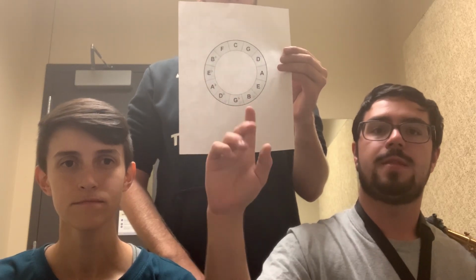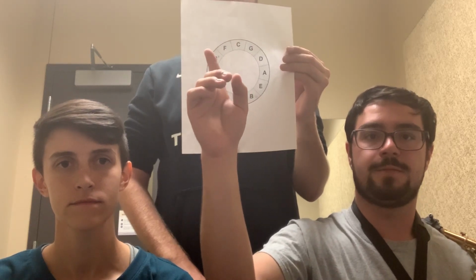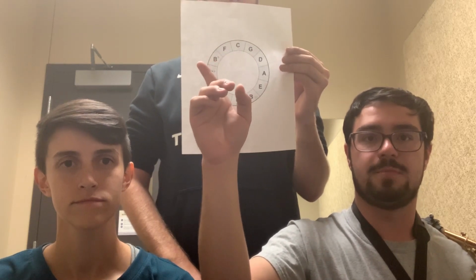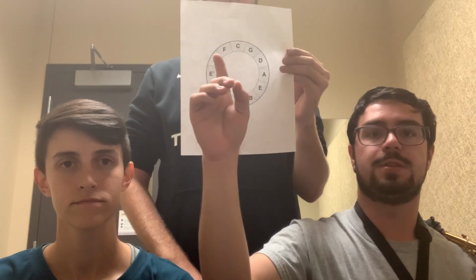around the circle. Now, if you go counterclockwise around the circle, you have the circle of fourths, where every pitch is a fourth above the previous pitch. So for example, starting again with C, the next pitch is F, which is a fourth above C, then B flat, which is a fourth above F, and so on around the circle.